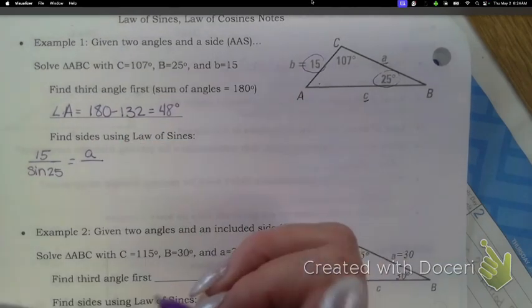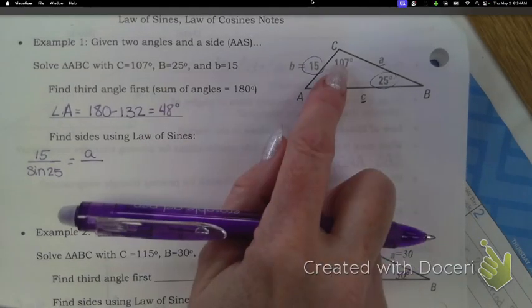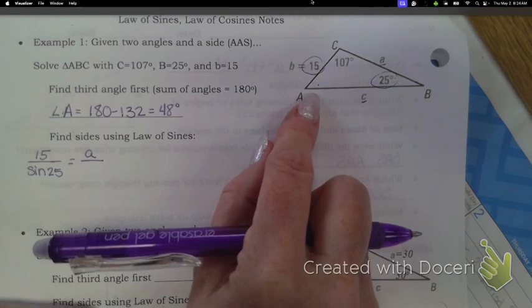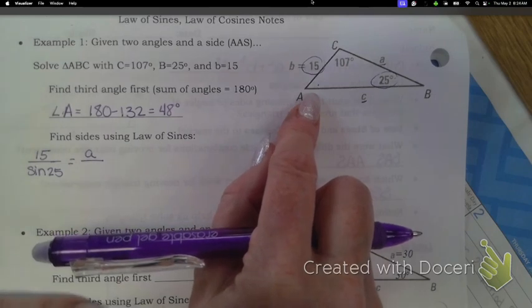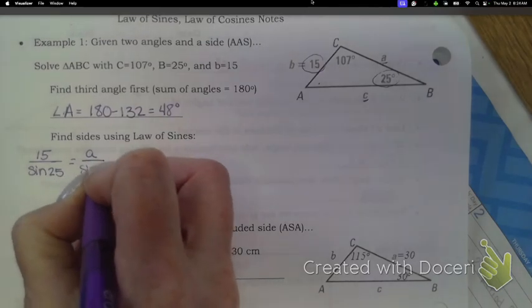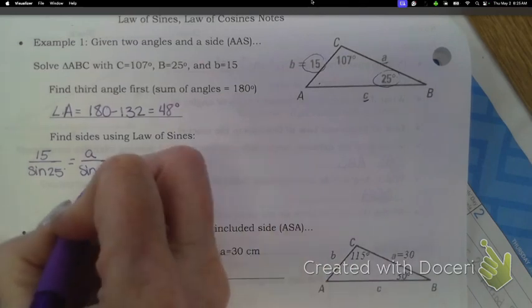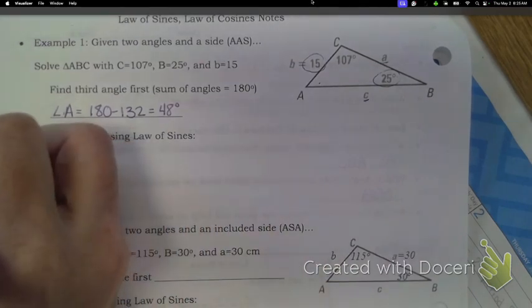Now, do we have a choice here whether we use 48 or not? No. If I'm given two angles, isn't the third angle pretty much a given? Unless I just subtract wrong. Okay, over the sine of 48. So now I just have my ratios where I multiply over by sine of 48.